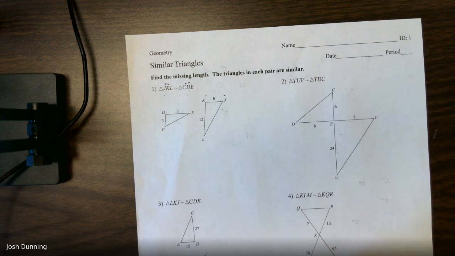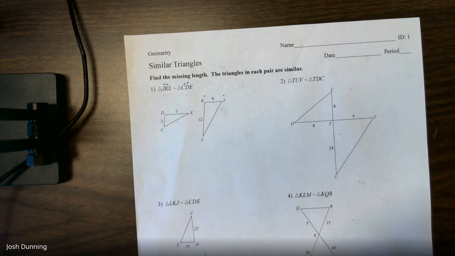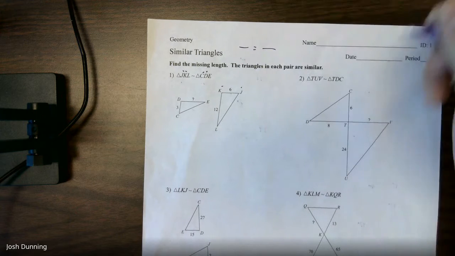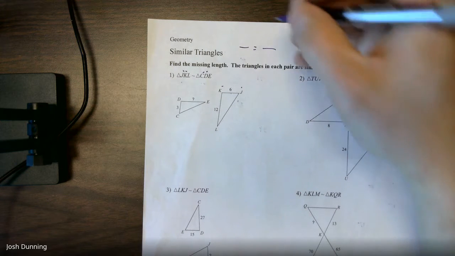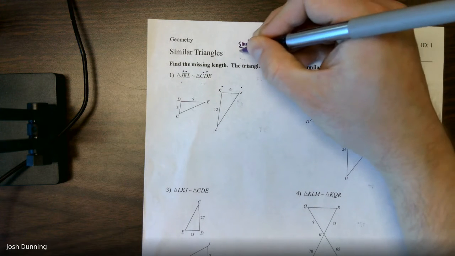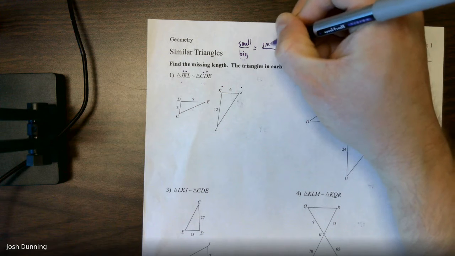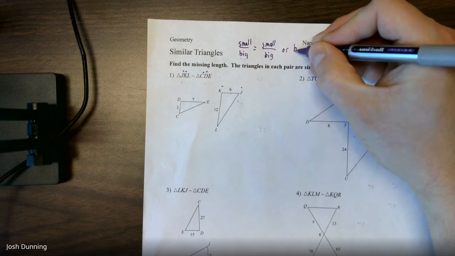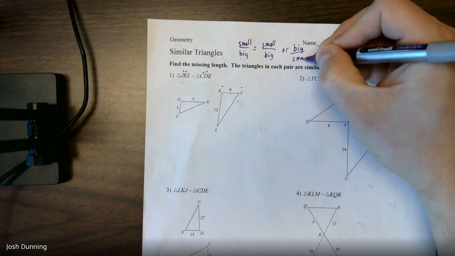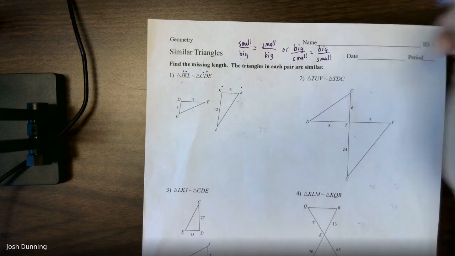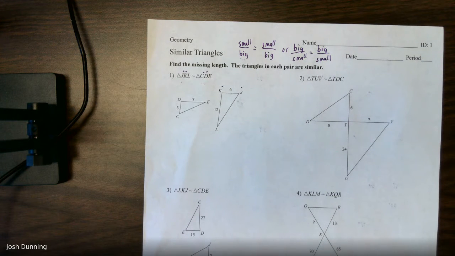just like when we were naming the triangles for congruent statements. In proportion. Now, a proportion is two triangles with an equal sign in between. And you want to line the parts up. So you can either go small over big and small over big, or big over small and big over small. Just don't mix them up. Try not to. I know mistakes happen.